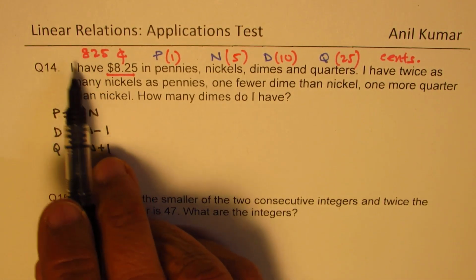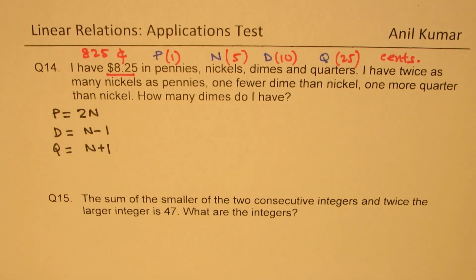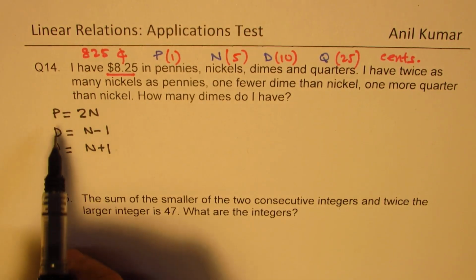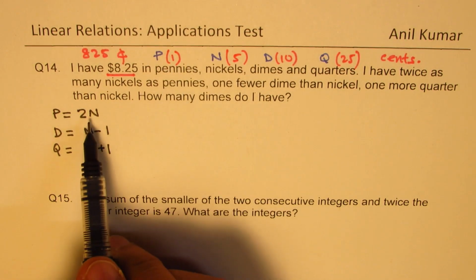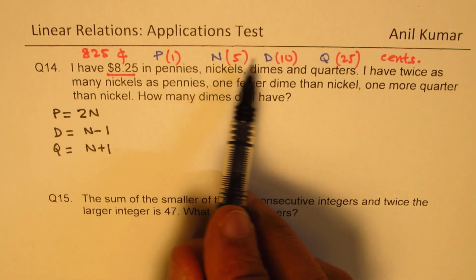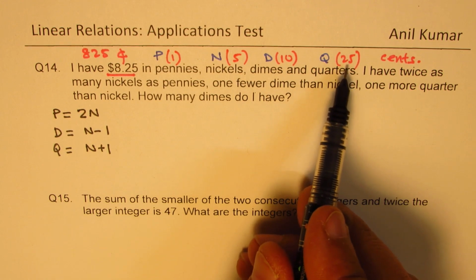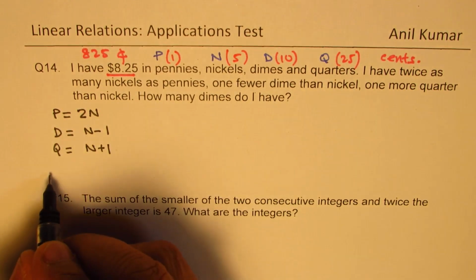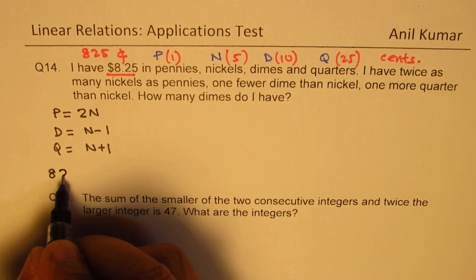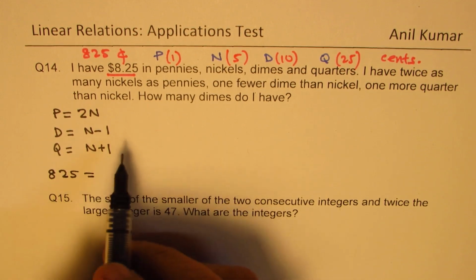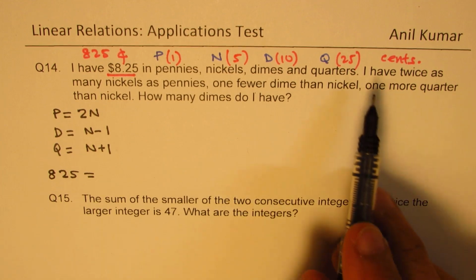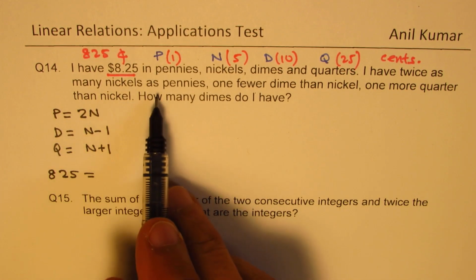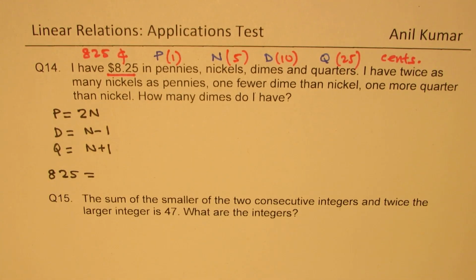Now, it says we have a total of so many cents. How does that relate? Well, each penny will be worth 1 cent. Each nickel will be worth 5 cents. Dime will be 10 cents. Quarter will be 25 cents. So if I'm relating the amounts, 825 will be equal to... I have twice as many nickels as pennies.